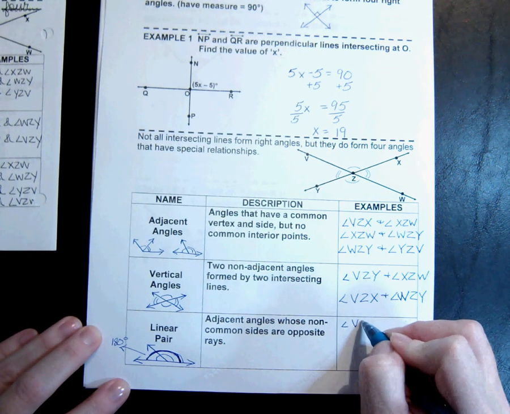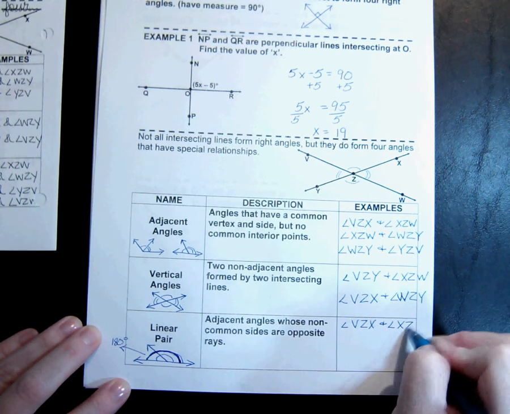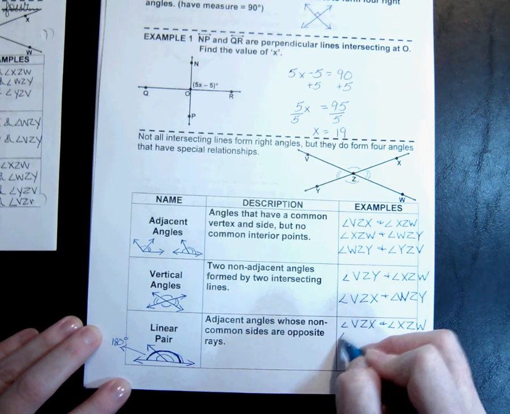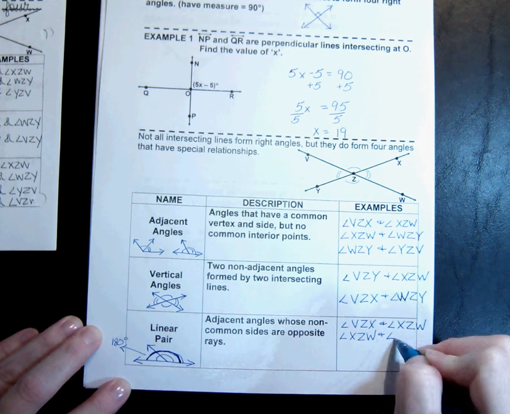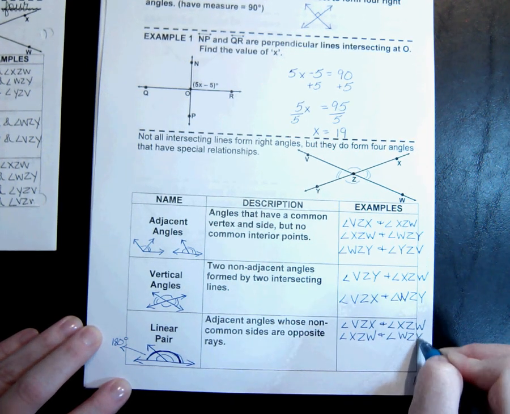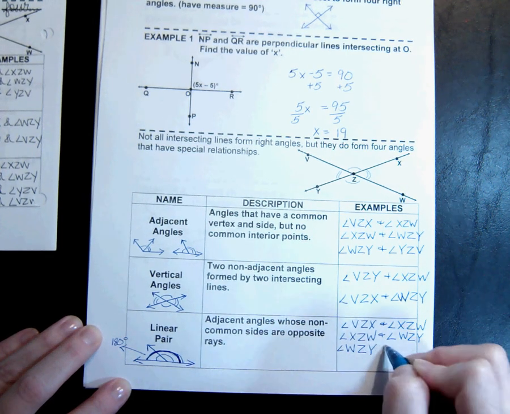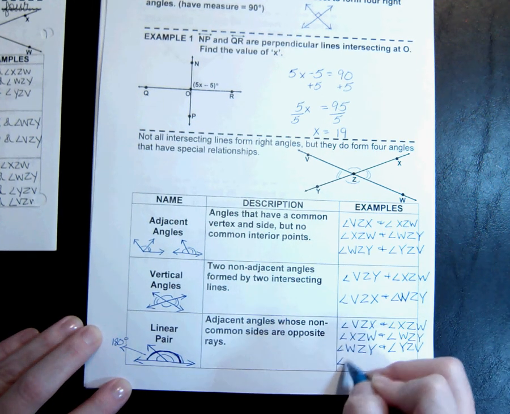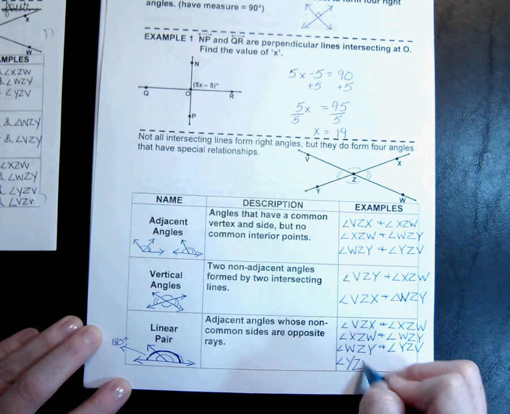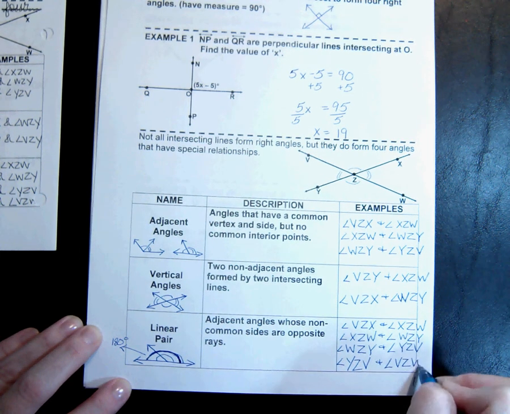Angle VZX and angle XZW, angle XZW and angle WZY, angle WZY and angle YZV, last one, angle YZB and angle VZW.